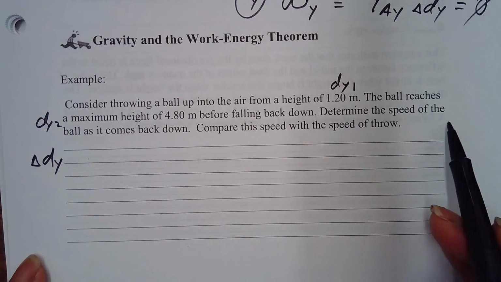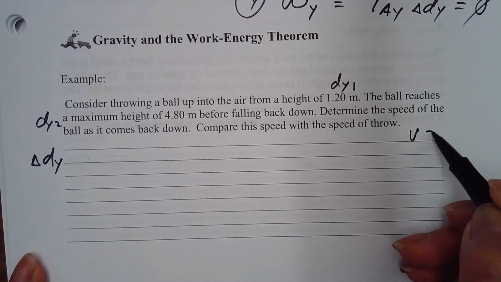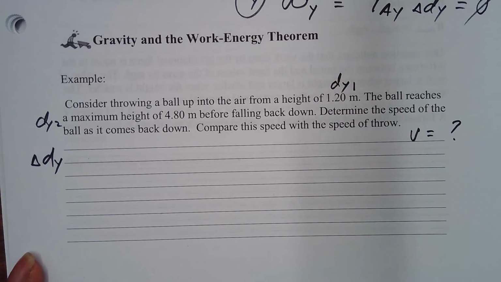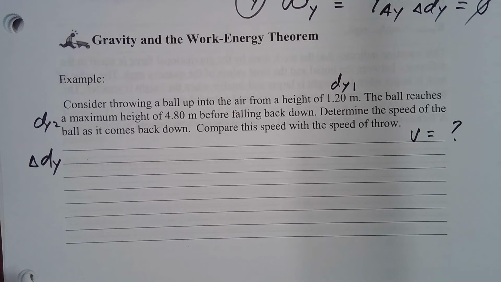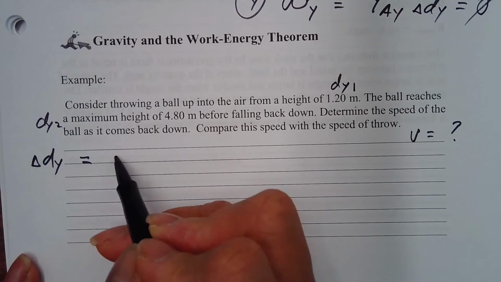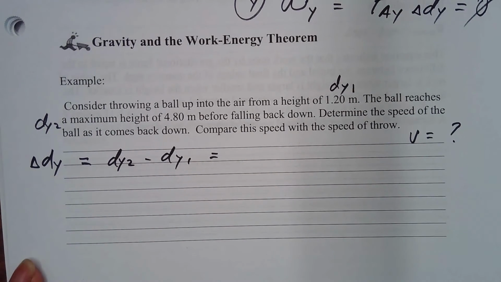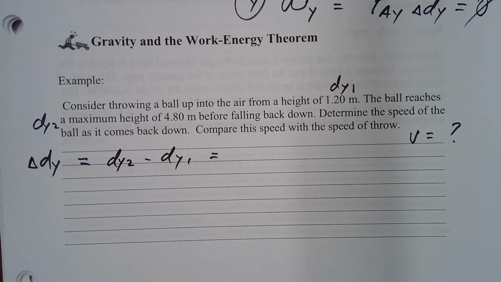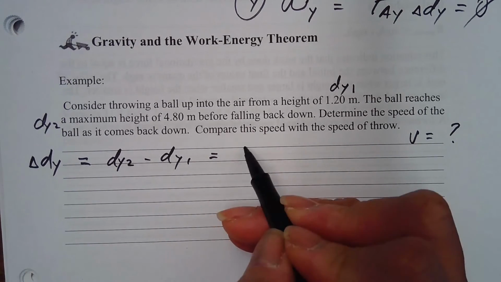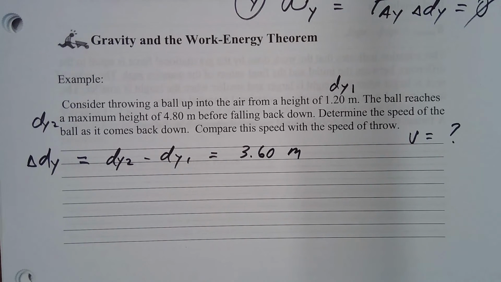Falling back down, determine the speed of the ball as it comes back down. So we're looking for the v. Compare the speed with the speed of the throw. Okay? All right, so what's the delta d right here? That will be dy2 minus dy1. We got 4.8, take away 1.2. What do we have? 3.6. So we have 3.6 meters, right?